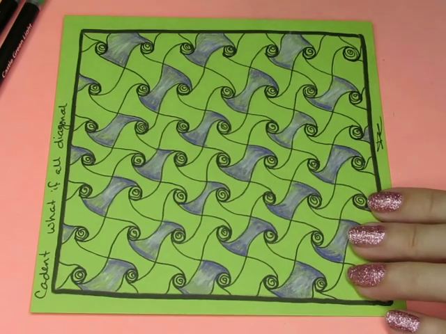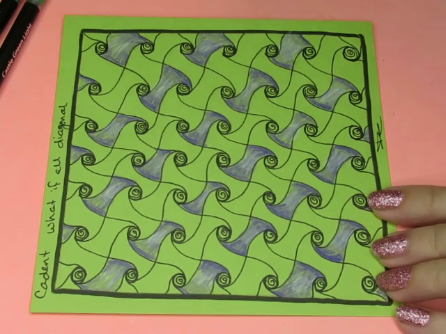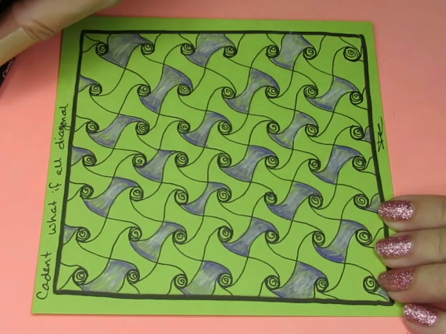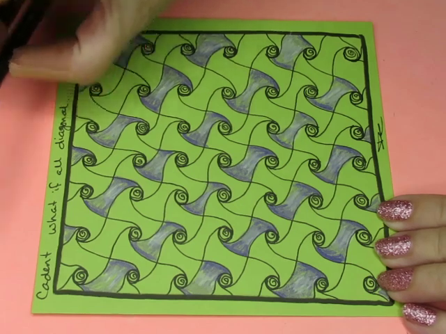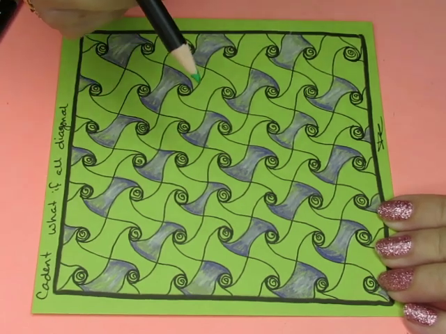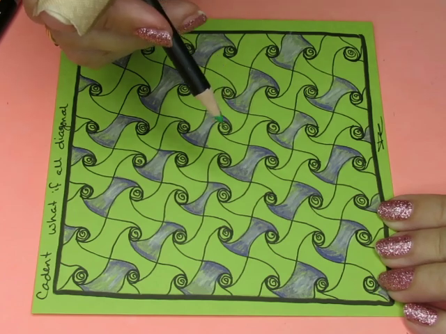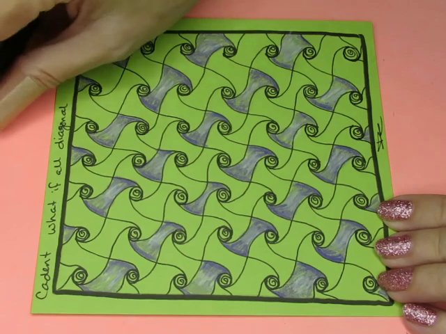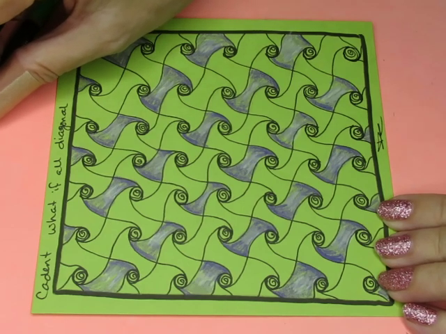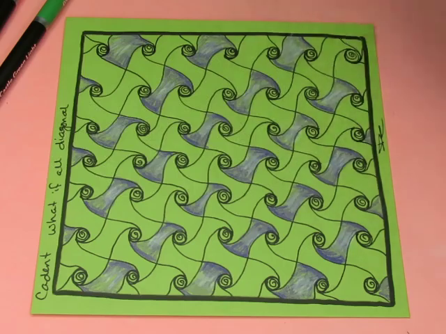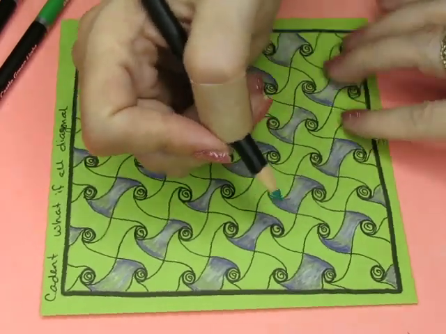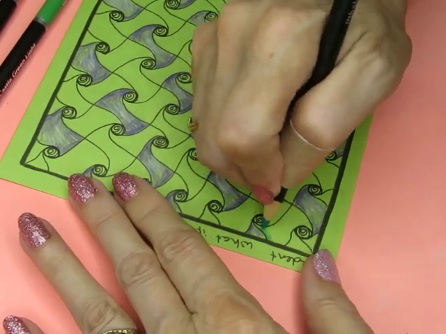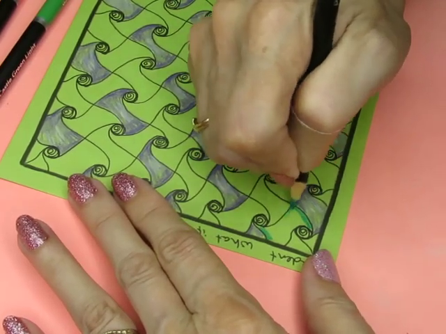Okay. So, now the other one is going to be green. No. This one's going to be green. Okay. So now it goes the other way, green. This color green to start.